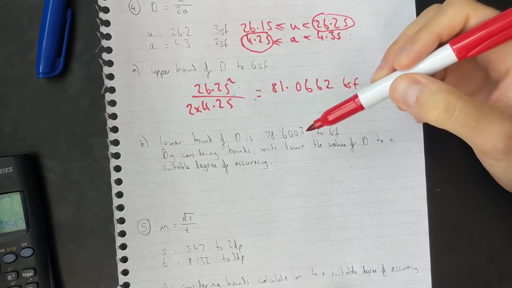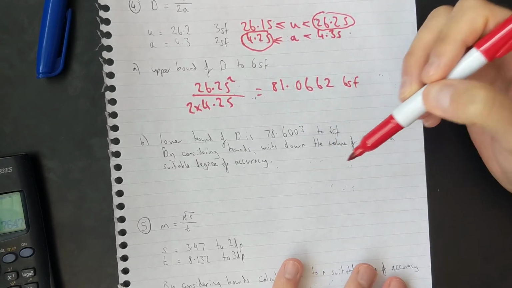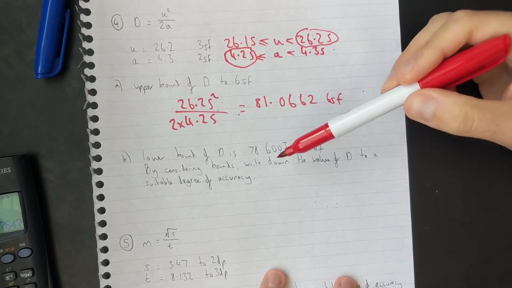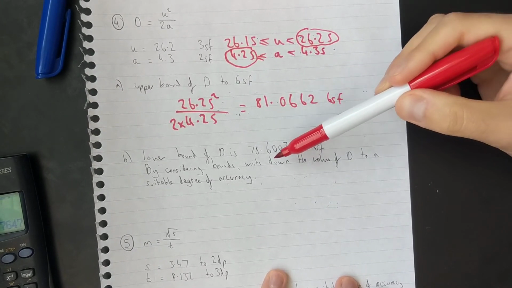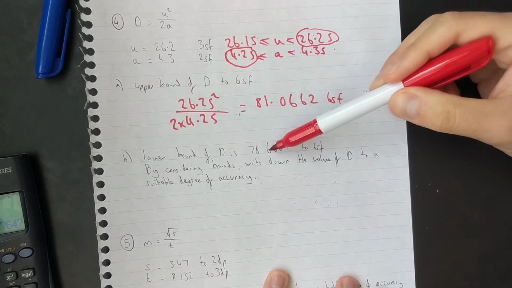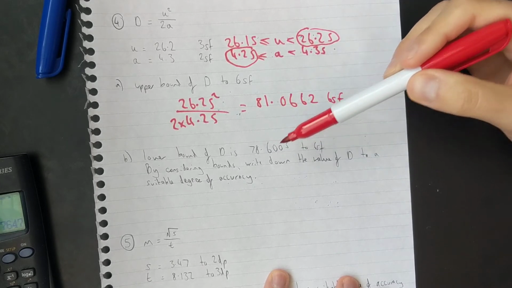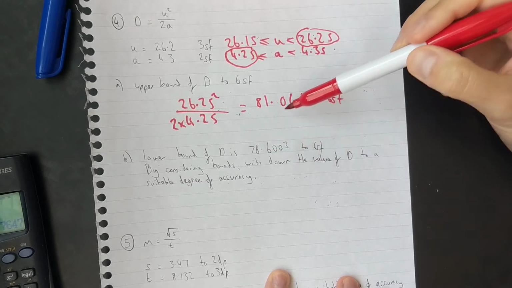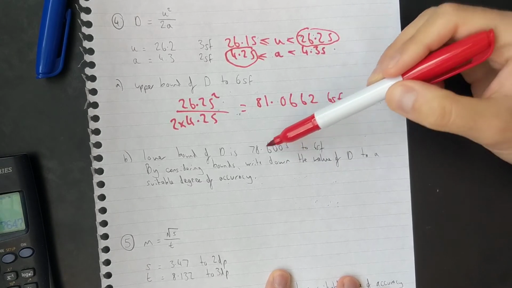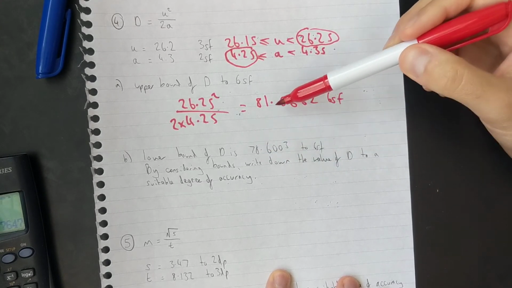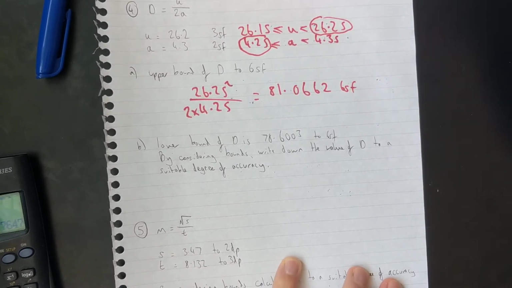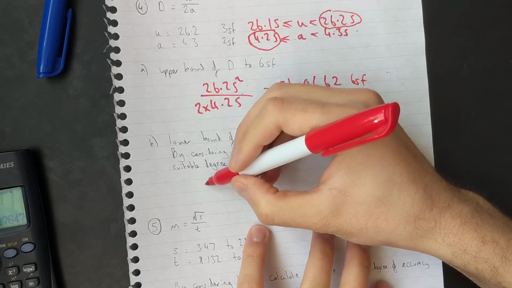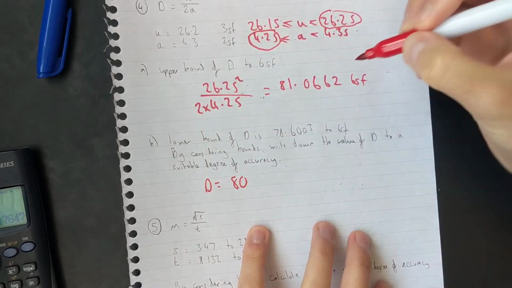By considering bounds, write down the value of d to a suitable degree of accuracy. So here we want to see what is the most accurate I can be between these two numbers. So the actual value of d is somewhere between here. What is actually the most accurate I can say? Well, they're not going to agree to 1 decimal place. They're not going to agree to the nearest integer. Here, the most accurate I can be is actually not very accurate, so I would say d is equal to 80.